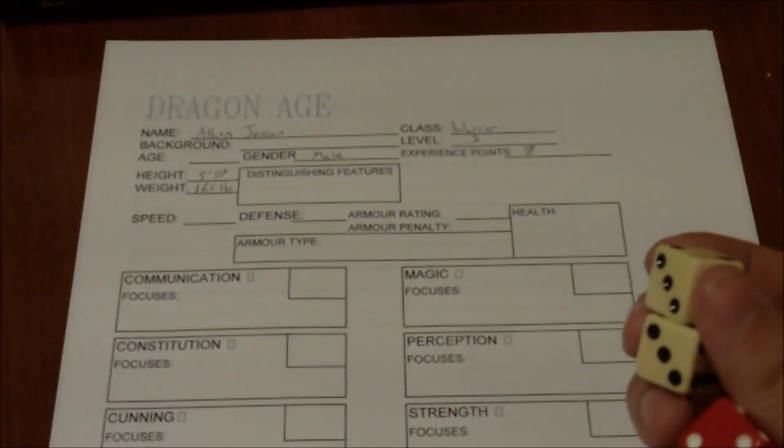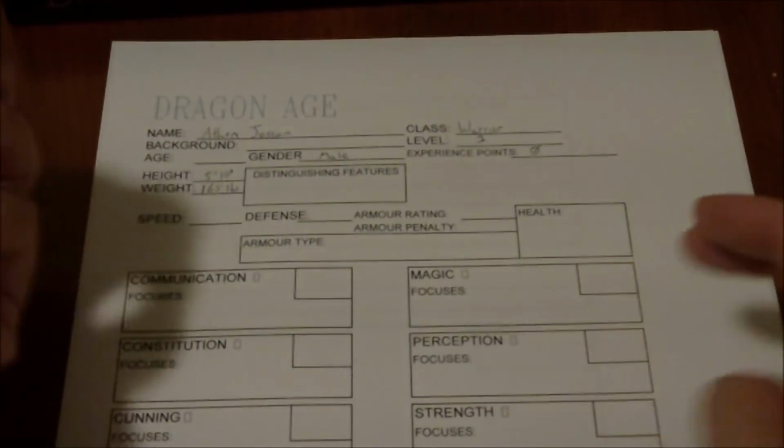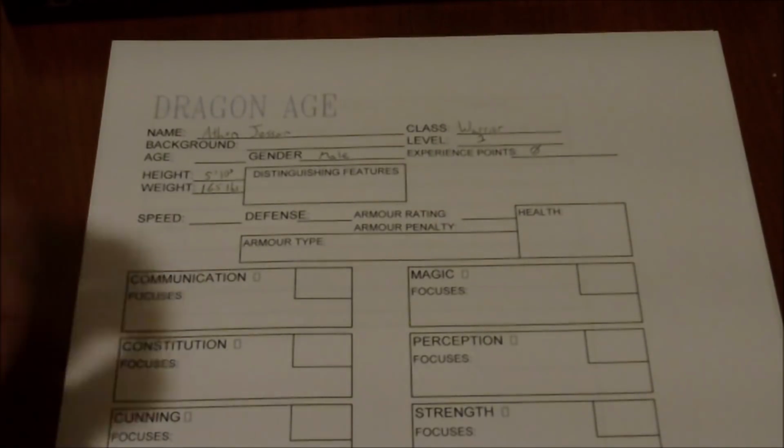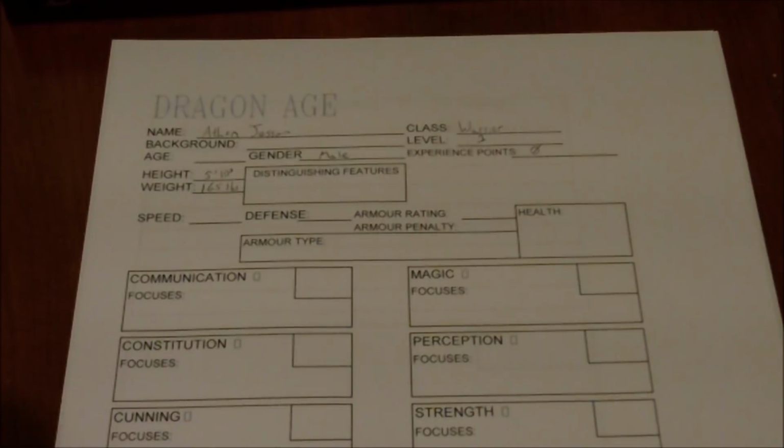Now for generating stats, we don't worry about the dragon dice at all, but I will explain those in other videos as we go through, and try to get at least a little bit of a tutorial for the Dragon Age role-playing game, because I think it is an awesome game, and I don't think it gets enough attention.